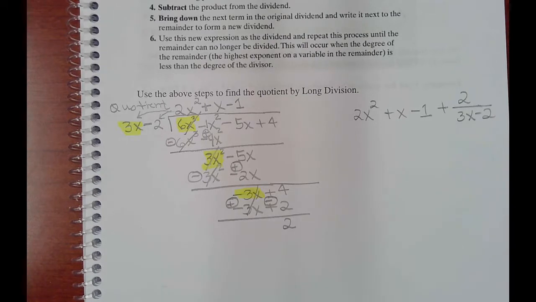Sometimes they'll offer you a separate box to just give the numerator of your remainder. So they'll just say, what is the remainder? And you can just say 2. And then sometimes they want you to give it in rational form. In other words, fractional form.